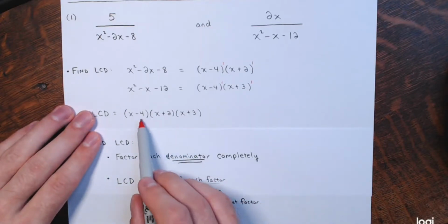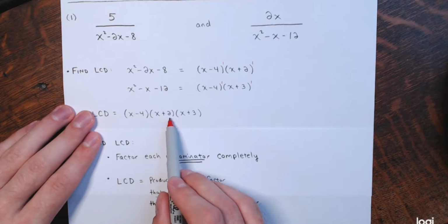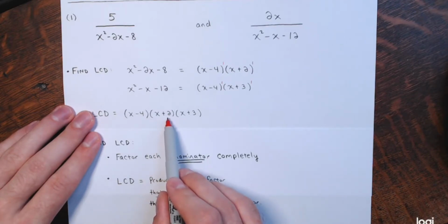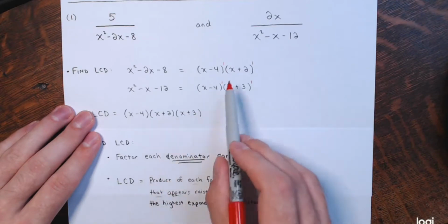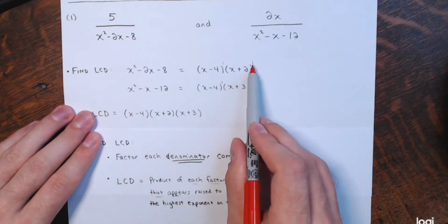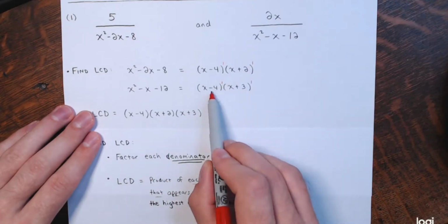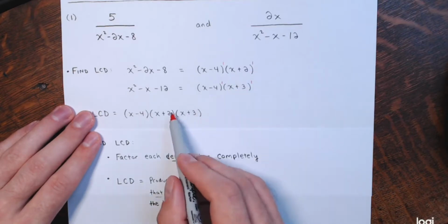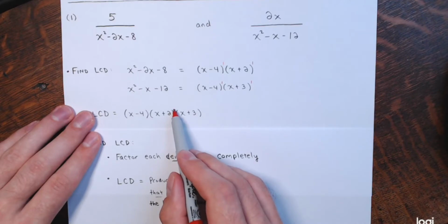And then I keep going down factor by factor. What's the highest exponent that appears above an x plus 2 factor? Well, there's x plus 2 to the first, and then this other factorization doesn't even have an x plus 2. So x plus 2 to the first is the highest power of x plus 2 that we see.